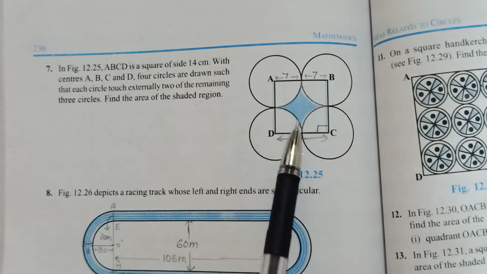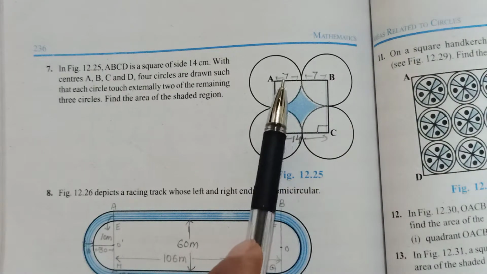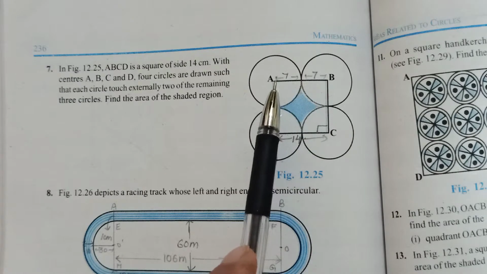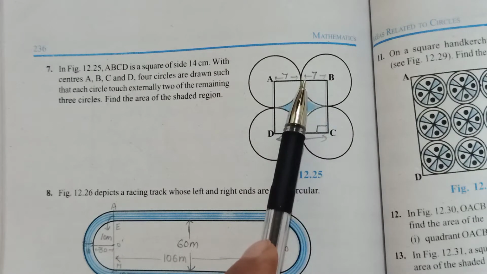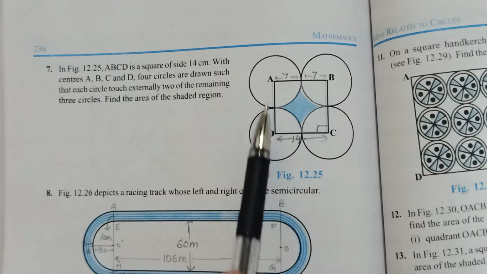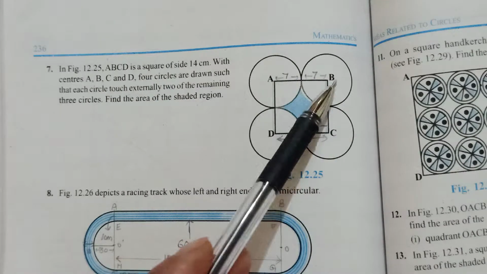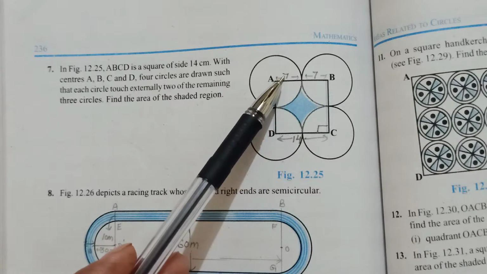So similar 4 circles, this whole side 14, and they are just touching, means the radius of these circles would be 7 each. 7 here, 7 here. 7 plus 7, 14. So we have 4 circles out here of radius 7.